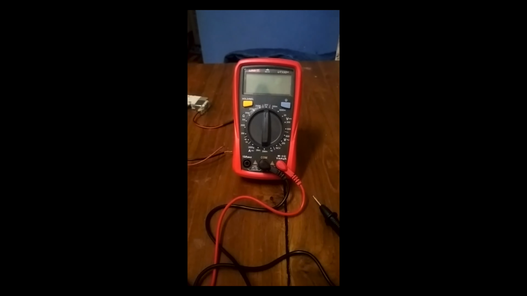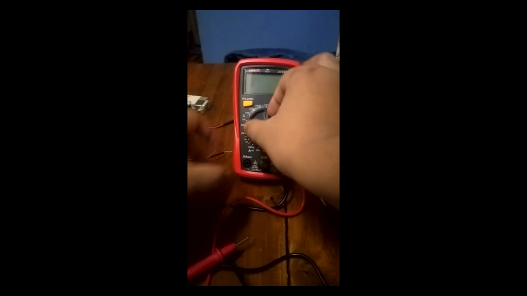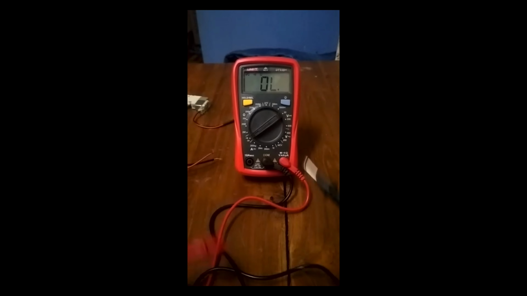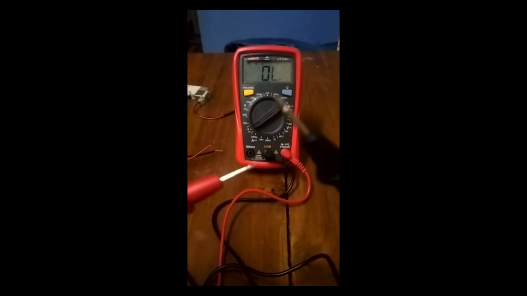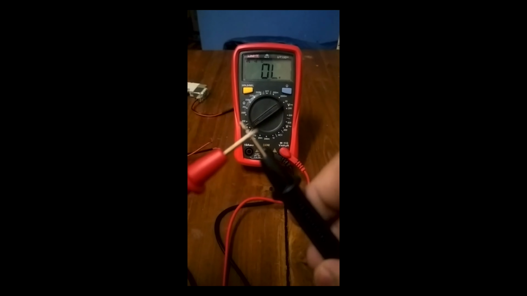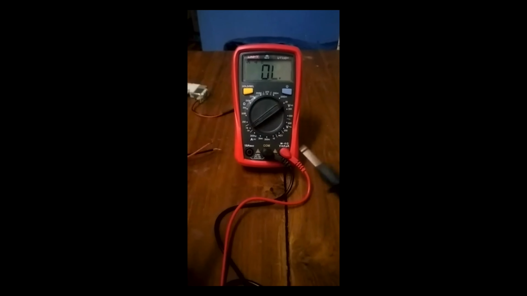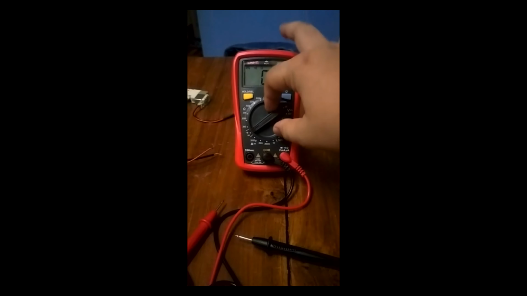This is how to measure resistance with a multimeter. Firstly, I will check if the multimeter is working by checking the continuity. So I will cross the positive and negative terminals. If it makes the beep sound, it means it is working.